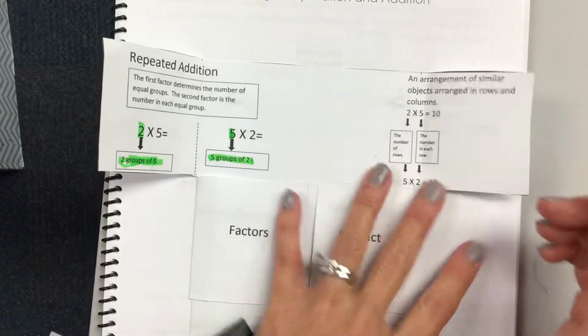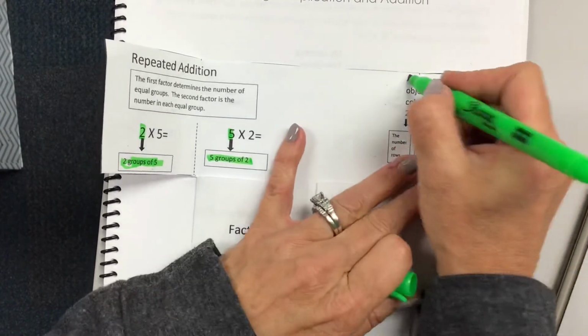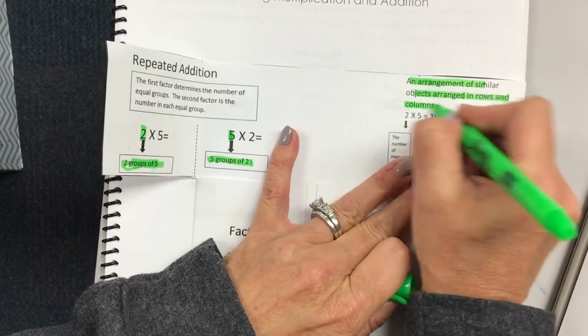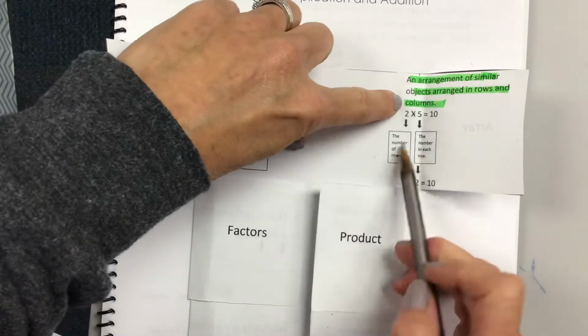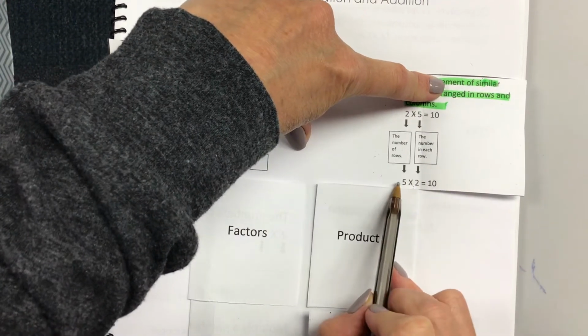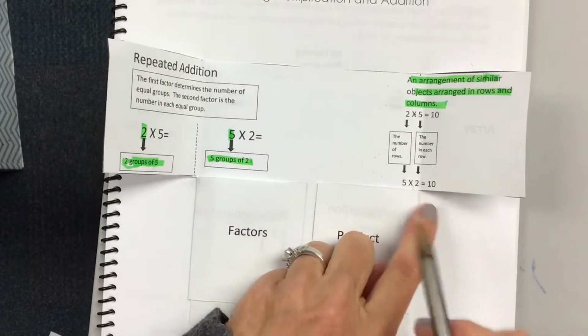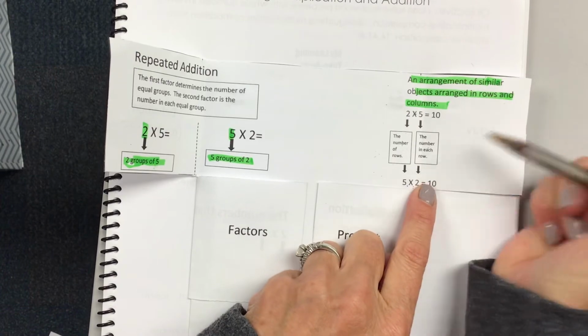An arrangement of similar objects arranged in rows and columns. That's an array. So 2 is the number of rows, and 5 is the number in each row. Unless you do 5 times 2, then it's 5 rows with 2 in each row.